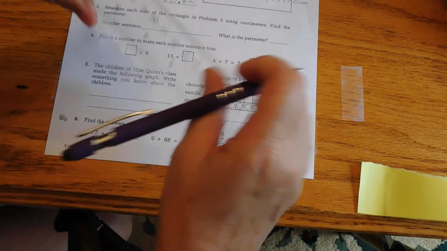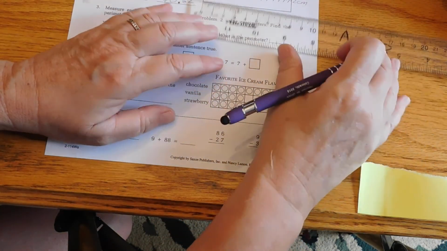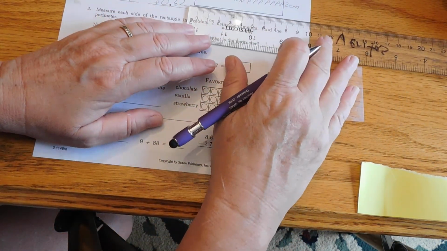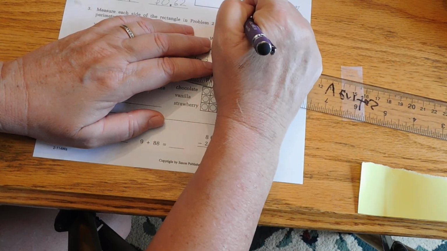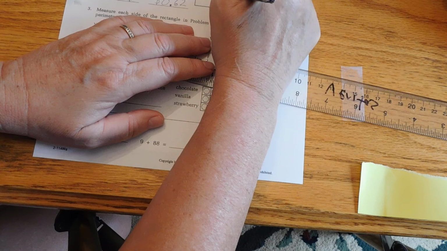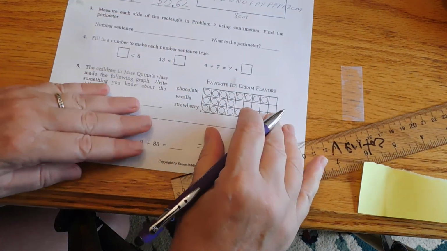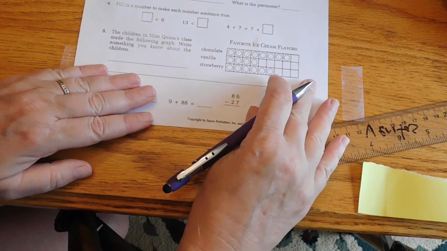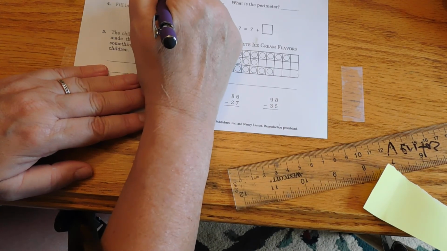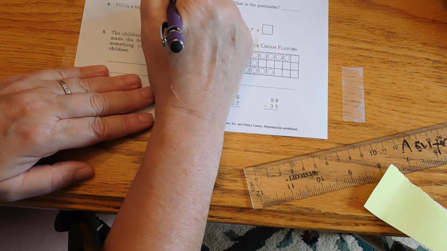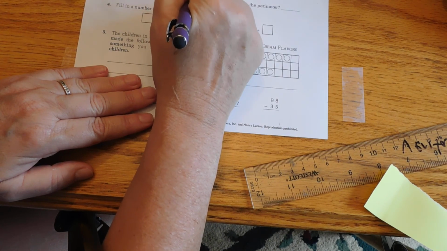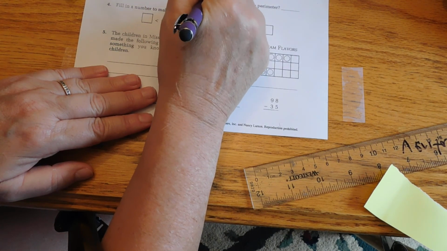Okay. Then I'm going to measure this one. And it's 8 centimeters. I know it's going to be that on the top too. Okay, so our number sentence is going to be P for perimeter equals 2 plus 8 plus 2 plus 8.